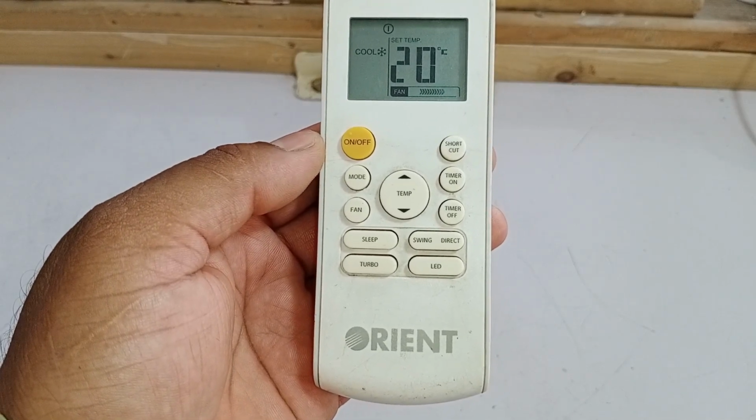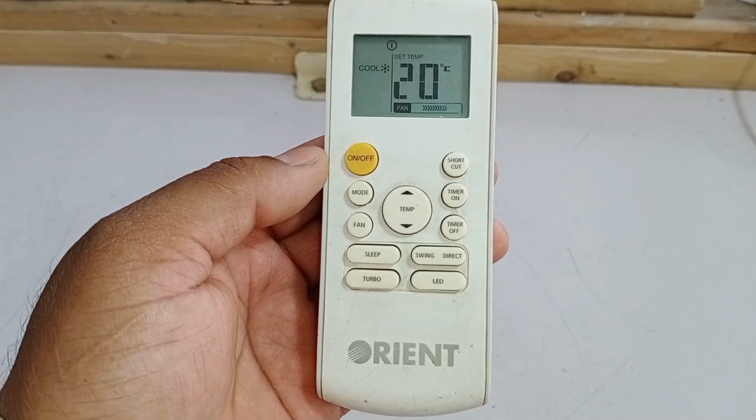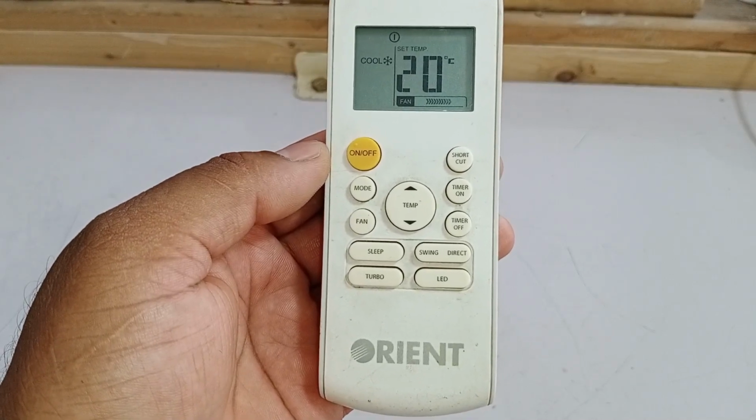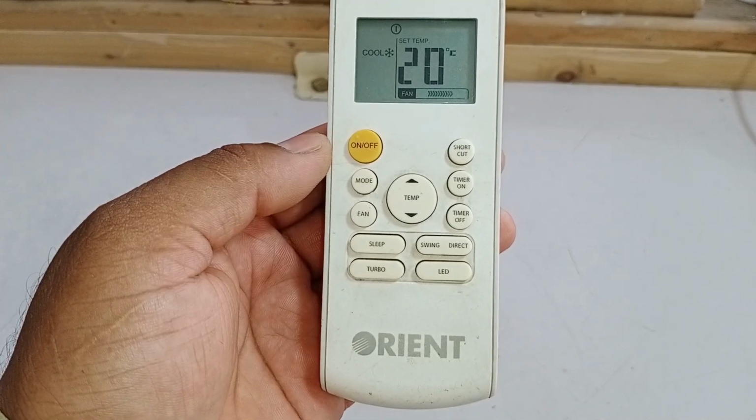The same process applies to heat mode. If you have set the unit to heat mode, pressing turbo mode will make the unit work at full capacity to heat the room faster.